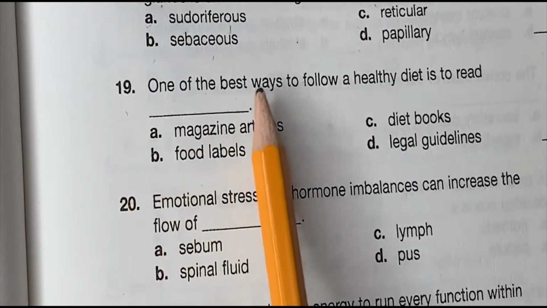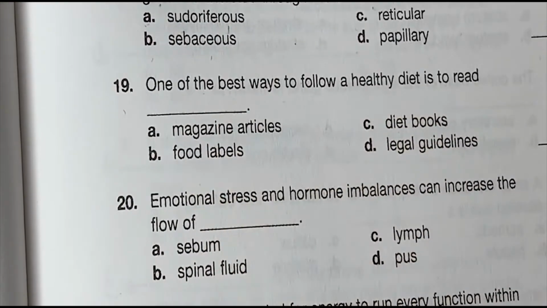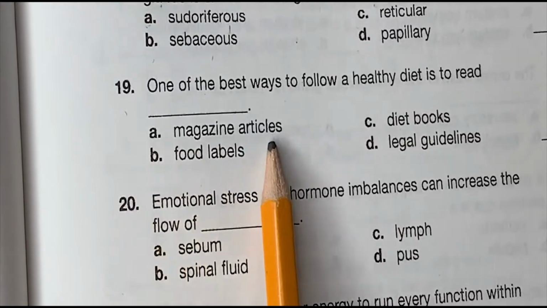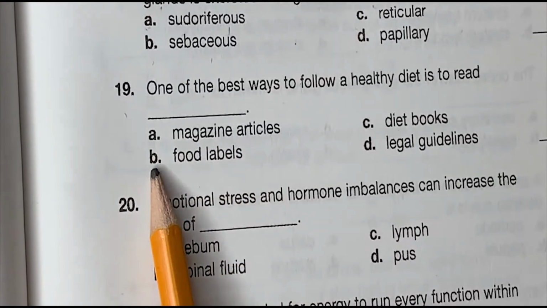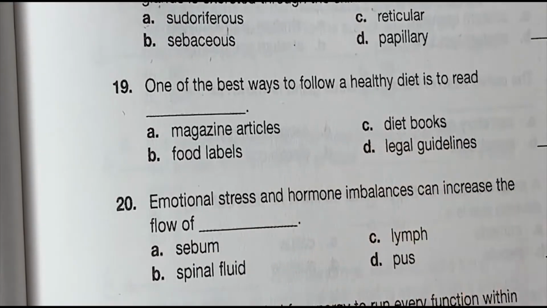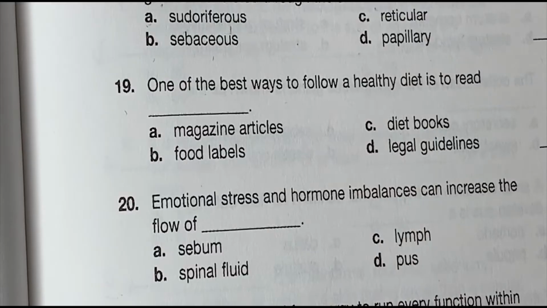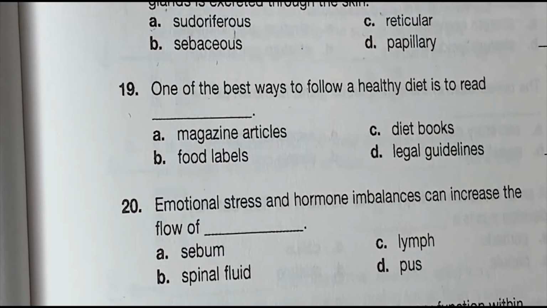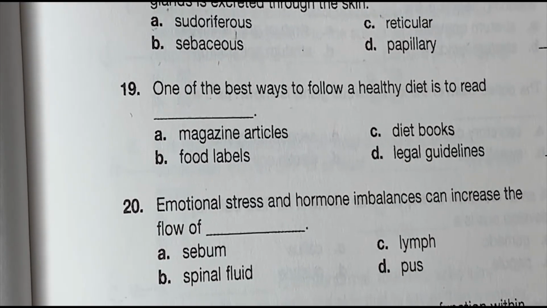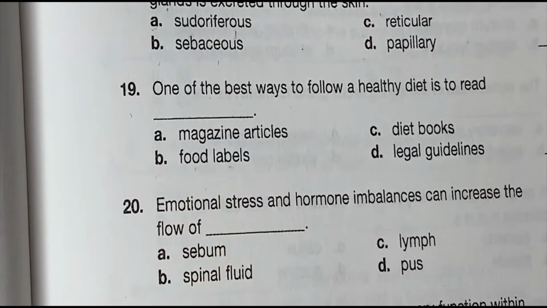19. One of the best ways to follow a healthy diet is to read blank. A, magazine articles, B, food labels, C, diet books, or D, legal guidelines? And your correct answer is B, food labels.